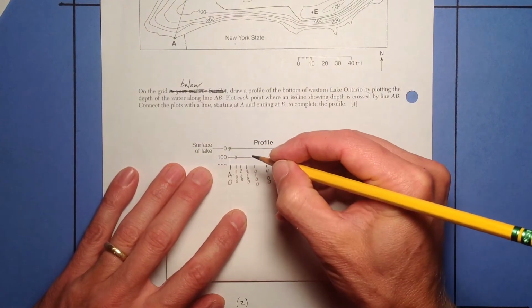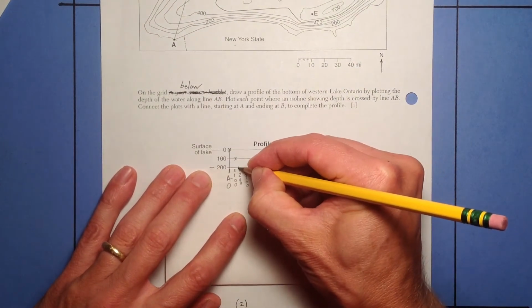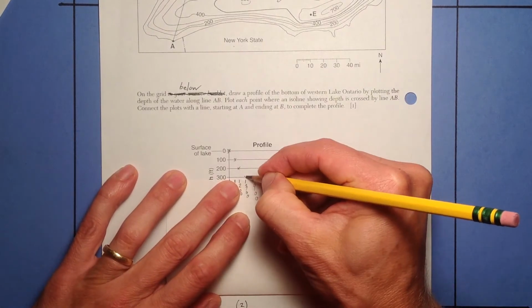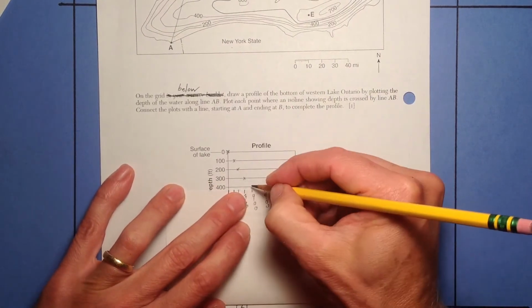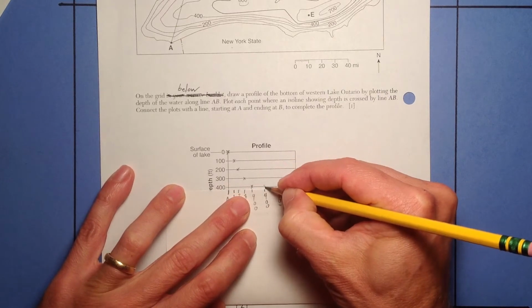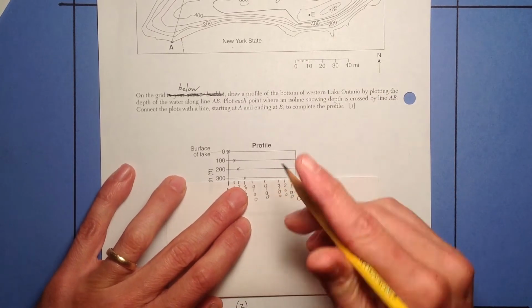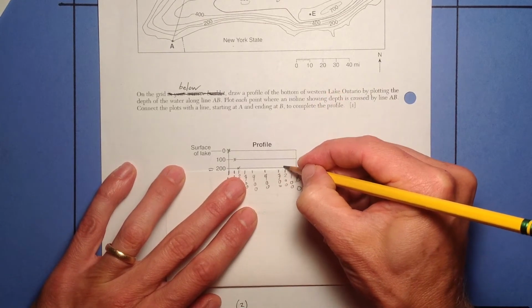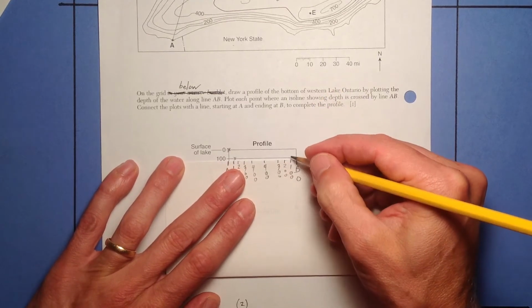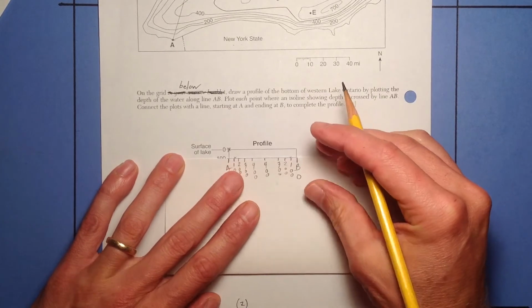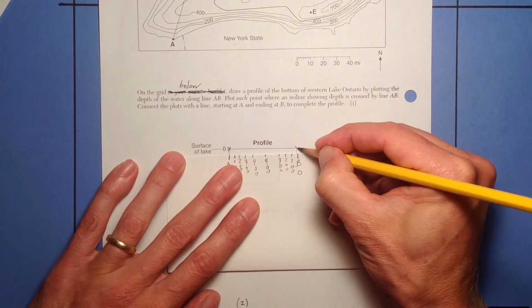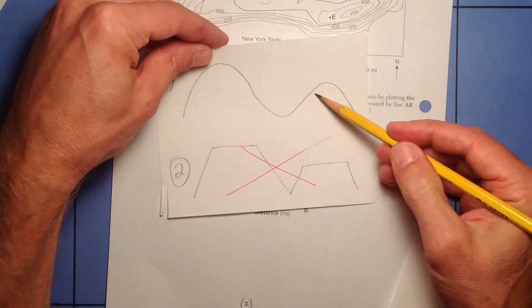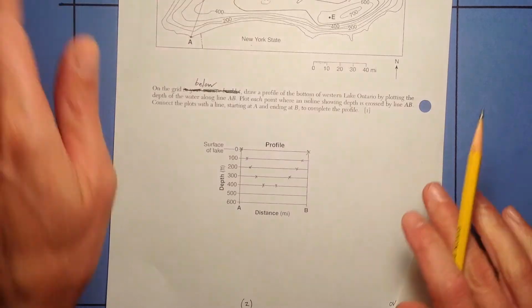100's right there. 200's right there. 300 is right directly above there. 400 is right there. Here's the other 400 there. 300 is, next 300 is there. 200 there. 100 there. And then B is at 0. So you have that. Again, with the connecting, you want rounded like this, not like this.